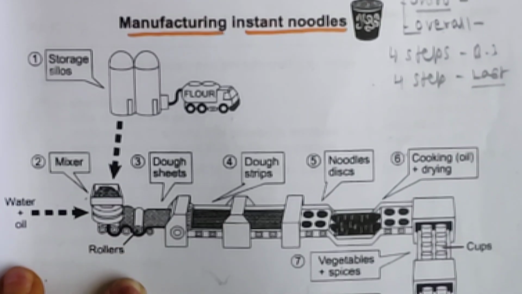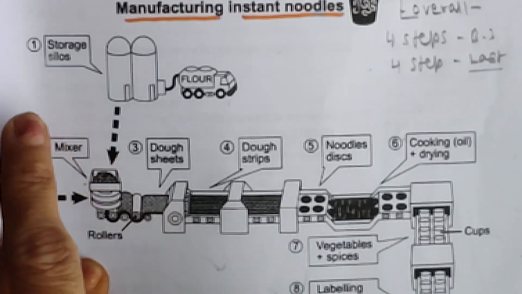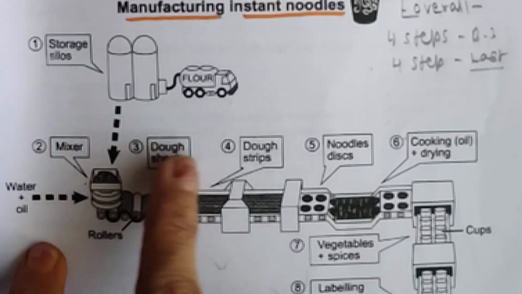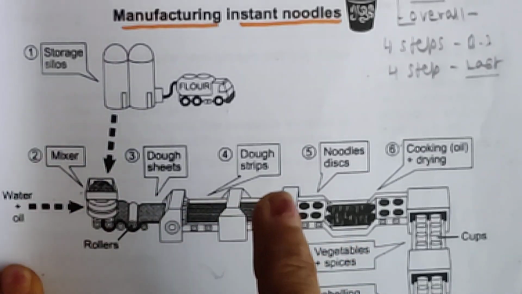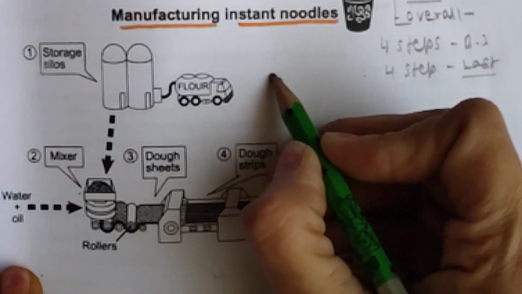Okay, now you can see this. We have been given 8 steps. First step, second, third, fourth, fifth, sixth, 7, 8. Now we have to analyze first. Don't worry, I will be telling you vocabulary also.